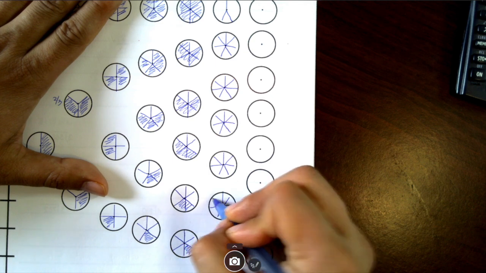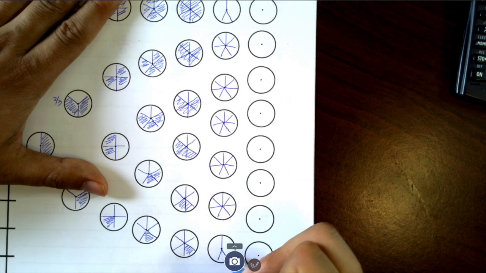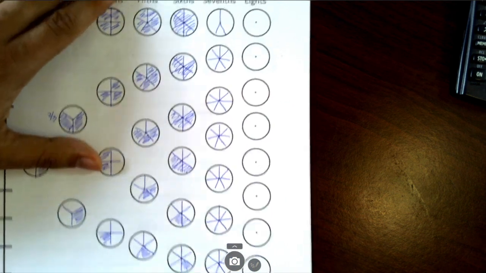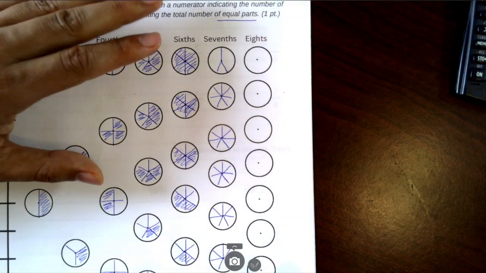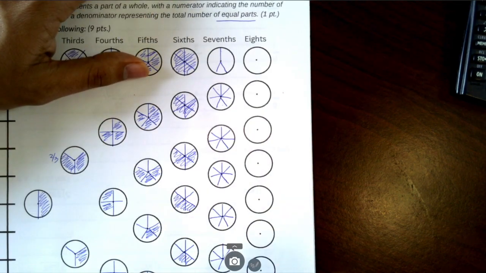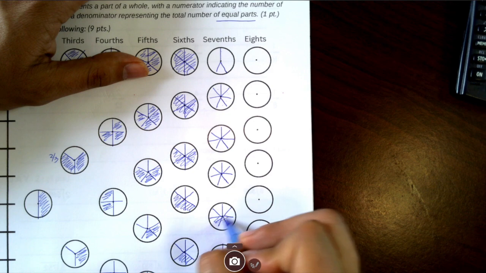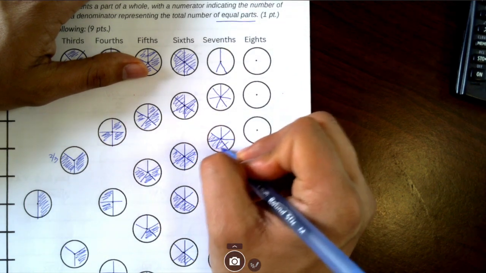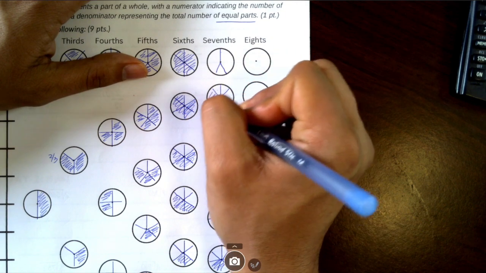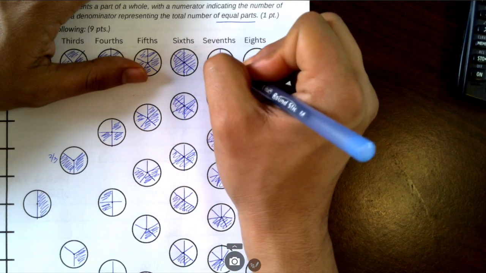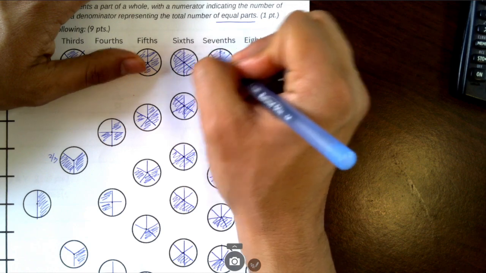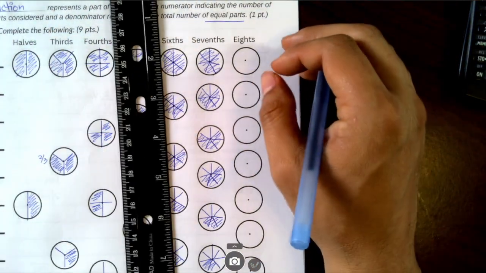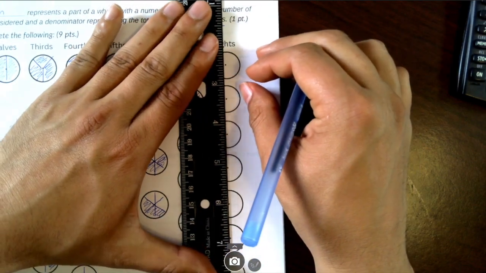Oh, okay, this one's almost good. Again, it's not my favorite. The sevens are the hardest. Okay, so I'll cut you guys some slack if you cut me some slack too. But let's go ahead and fill these out. Oh, and I forgot to do this one. Okay. And then eighths, definitely the easiest ones, or one of the easiest ones.